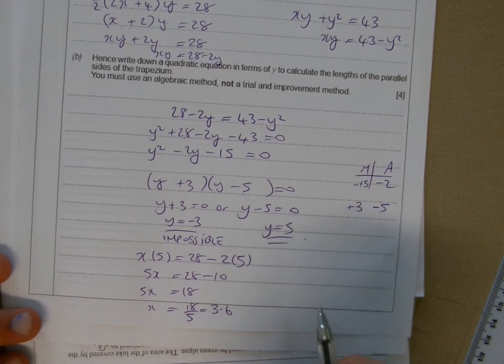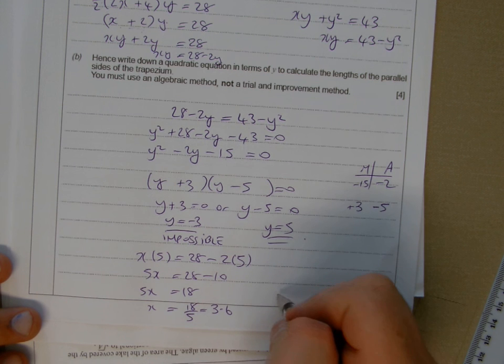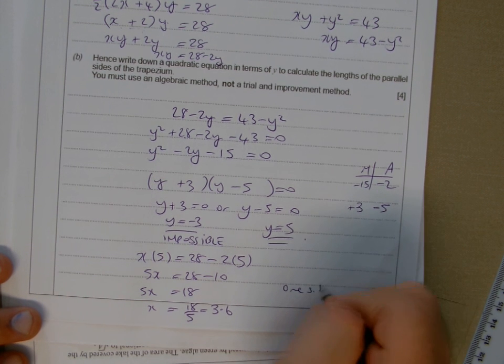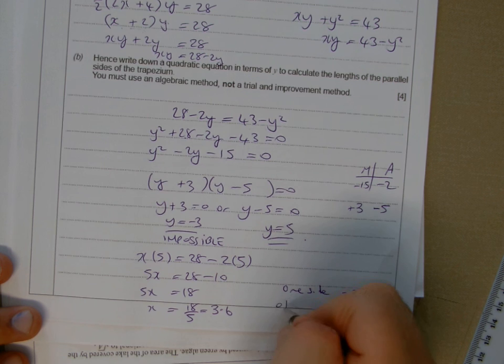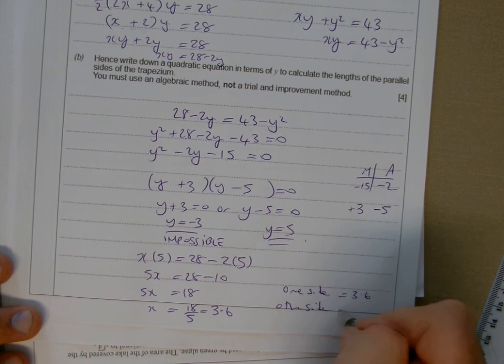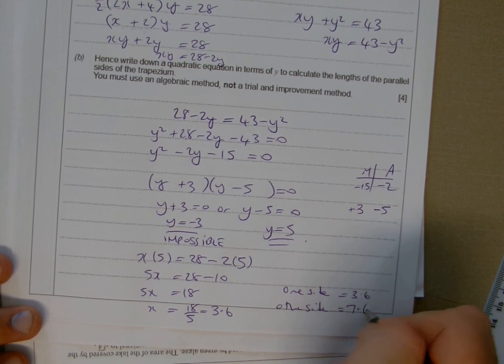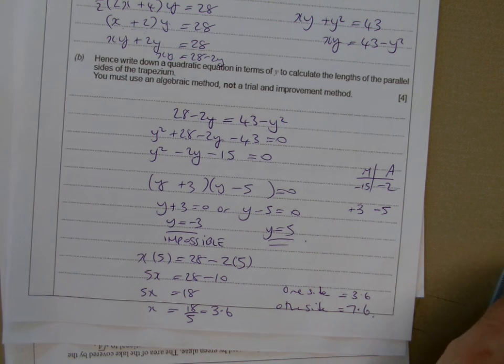3.6. So if x is 3.6, one side will be 3.6, and the other side will be 3.6 add 4, so 7.6. So we've got the two parallel sides there.